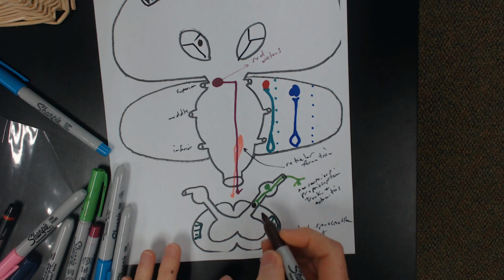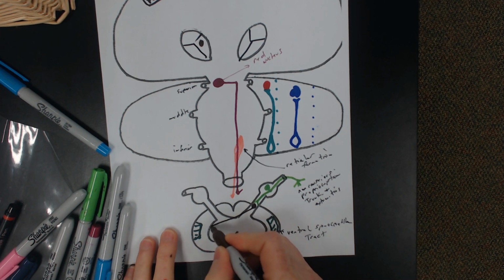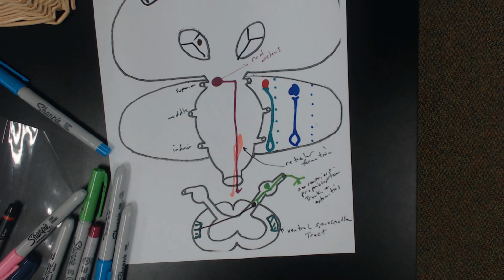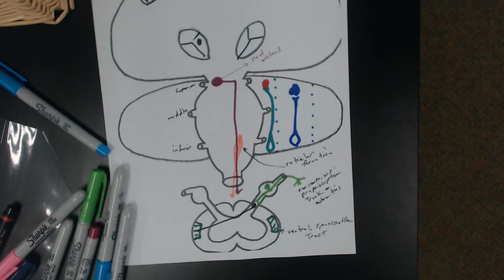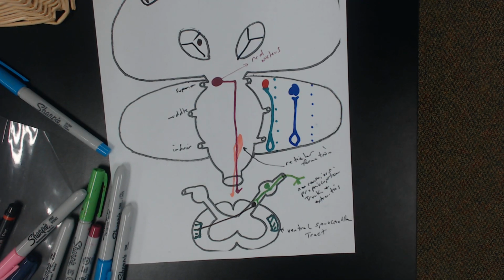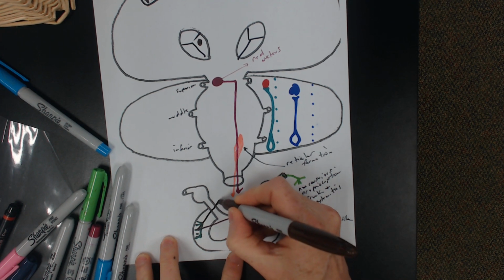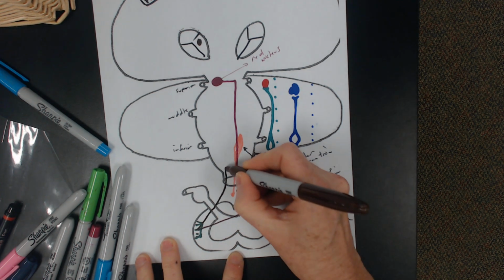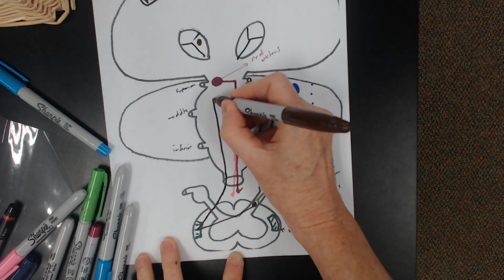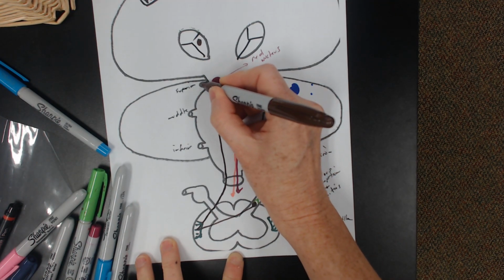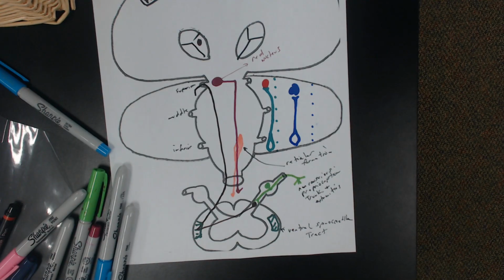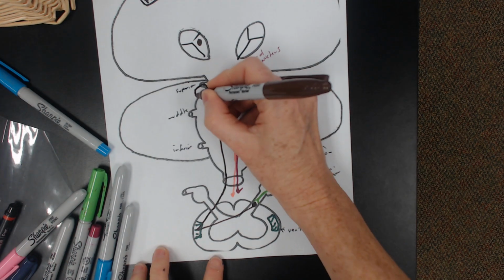It decussates to the opposite side. No specific name for that decussation, no specific name for the nucleus, but that neuron decussates to the opposite side, travels all the way up the ventral spinal cerebellar tract, and enters the cerebellum through the superior cerebellar peduncle.